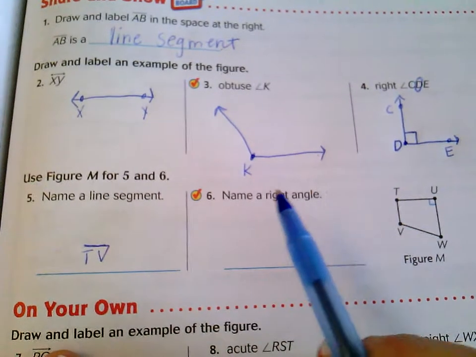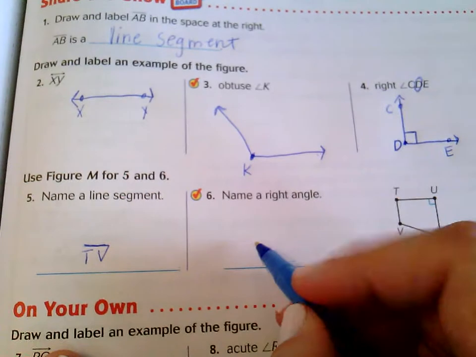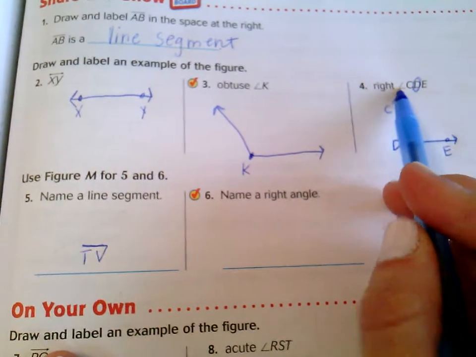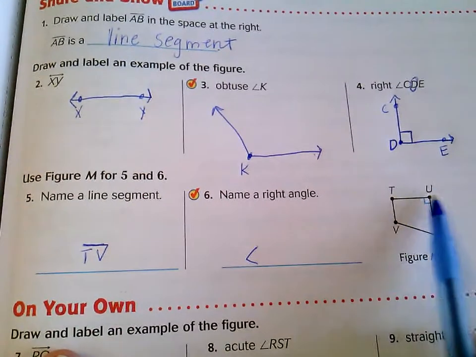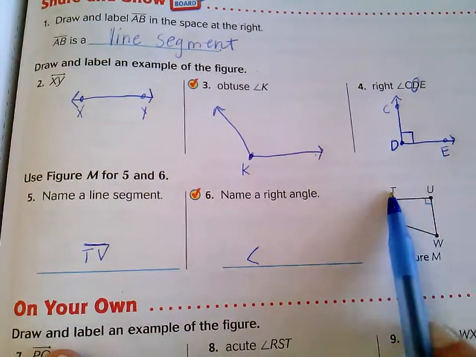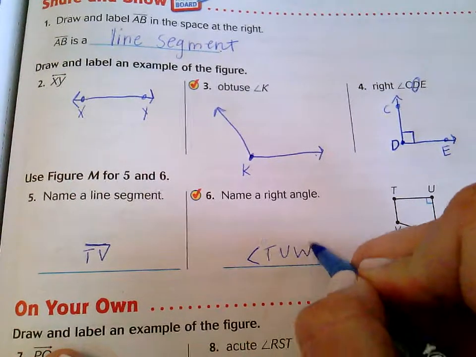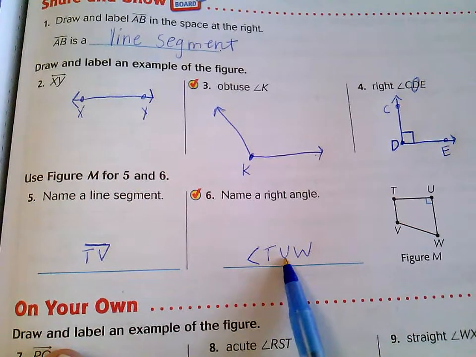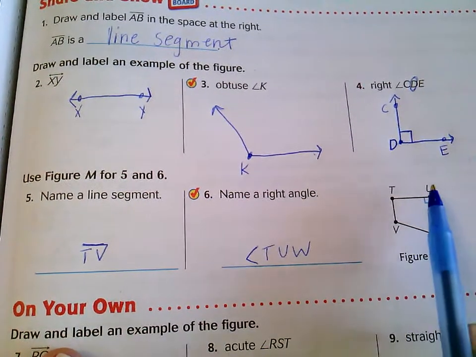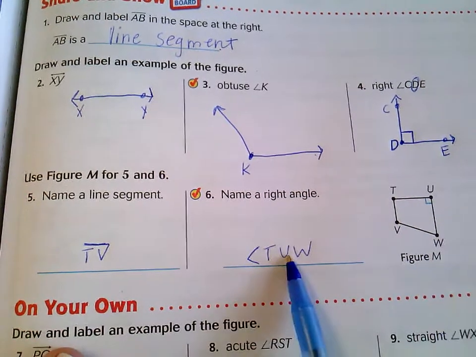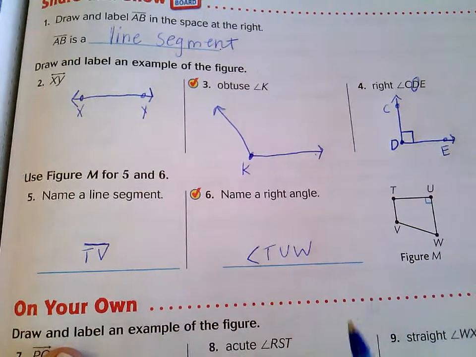Name a right angle. Right angles always have the little box, so just look for the box. To name a right angle, you have to put the little angle sign, and that would be right angle TUW or WUT. The right angle always has to have the U in the middle. So if you said UWV, that wouldn't be correct because the U needs to be in the middle. So I always start here and go, okay, it has to go left and I have to go right.